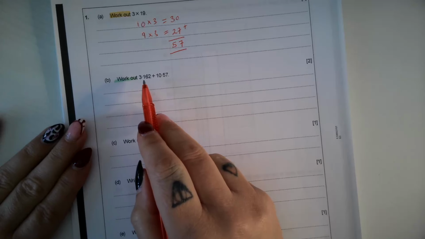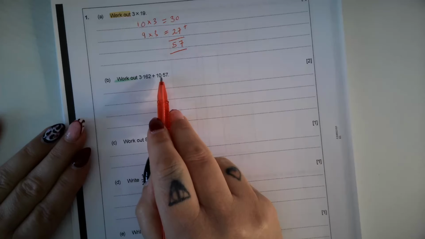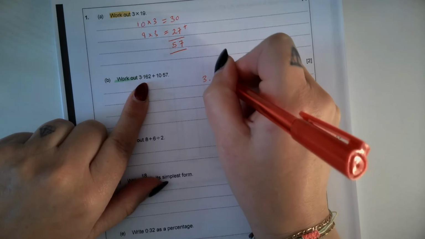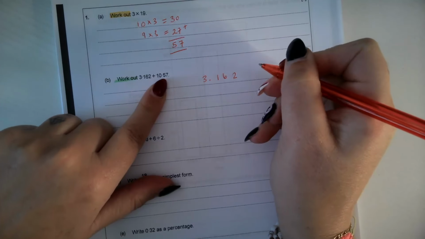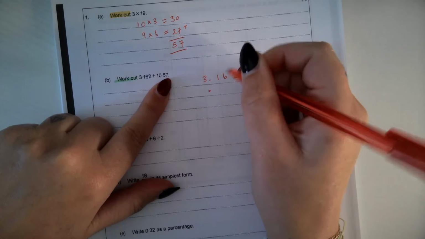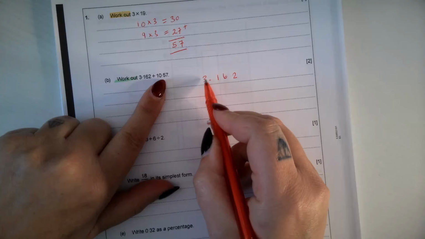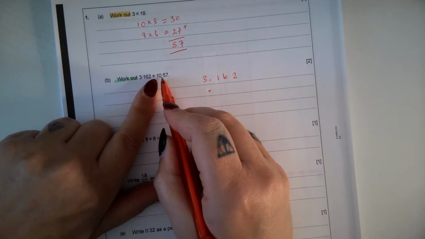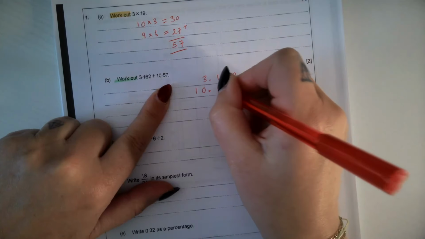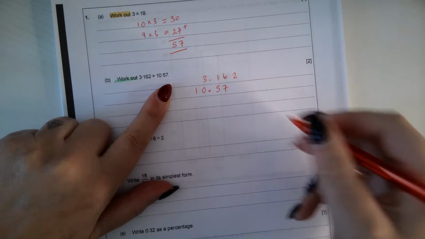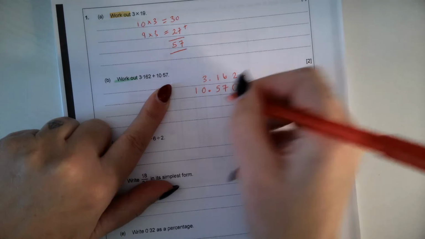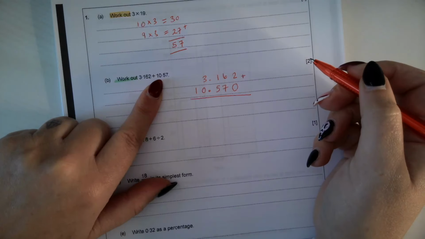We're going to write out the column method, but we're going to make sure that our place value and our decimal points line up. So we have 3.162 and we are adding 10.57. The decimal point has got to line up. This 3 is in the ones or the units column, which is where that 0 needs to be. So that's how I'm going to write 10 and then the 57 underneath. Now we don't have to put anything here, but you can put a placeholder 0 to complete that column if you want to. And then we're just going to add as normal.